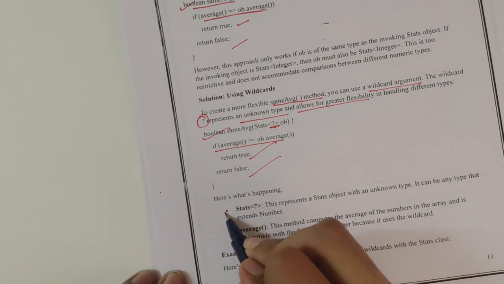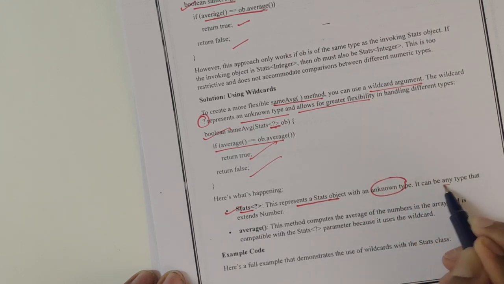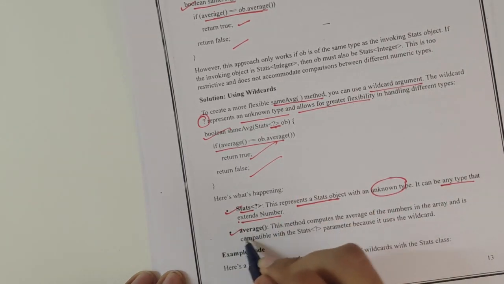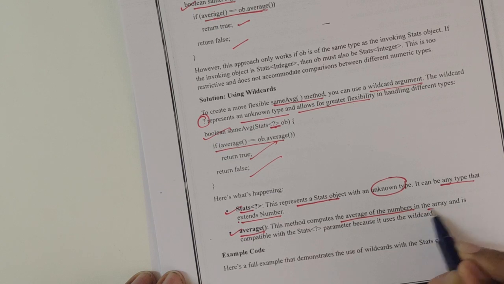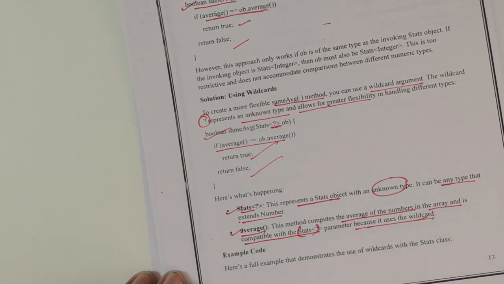Next we can see Stats with a question mark. This represents a Stats object of an unknown type, and it can be of any type which extends the Number class. And this average method computes the average of the numbers in the array and is compatible with the Stats parameter because it uses the wildcard.